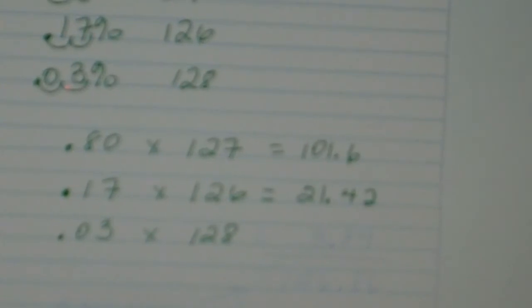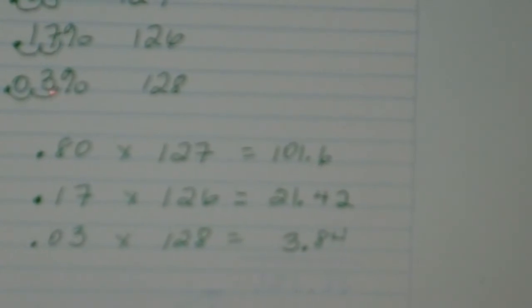When we do our calculations, we end up with 101.6 for the first one. The second one, 0.17 times 126, we get 21.42. And then the last one, we have 0.03 times 128. You end up with 3.84.